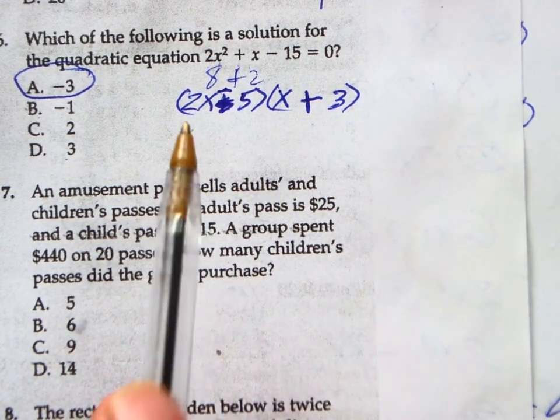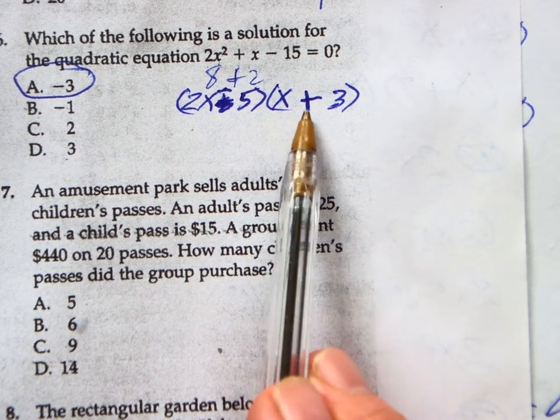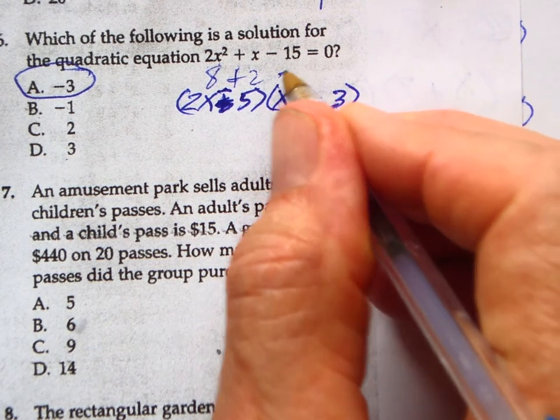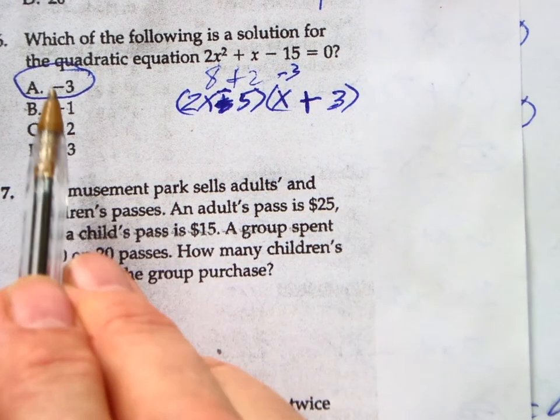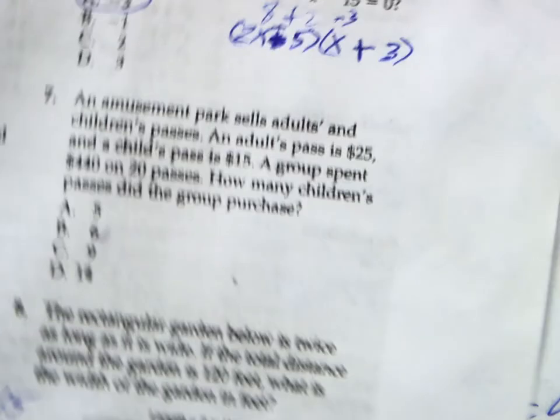Okay, now, which is an answer? X plus 3 could be 0. When is x plus 3 0? If x is minus 3. Anyway, that's how you do it with algebra. Wow, we're really running out of time.